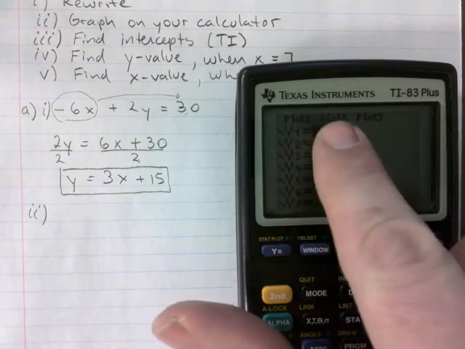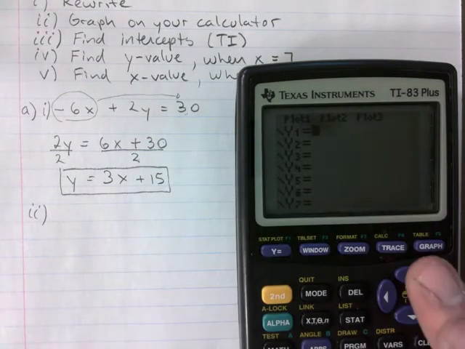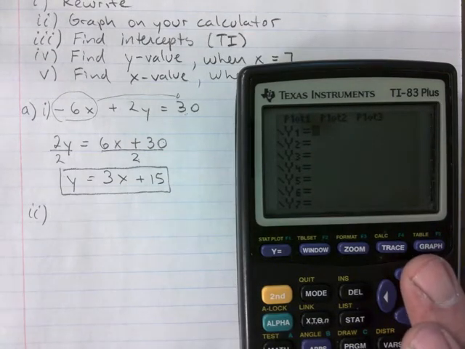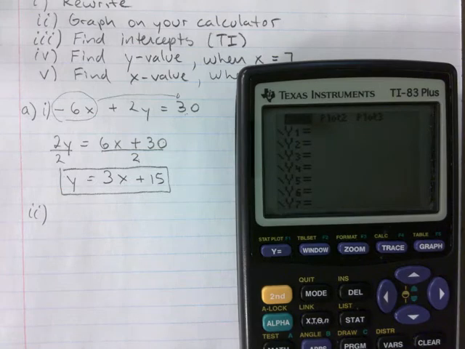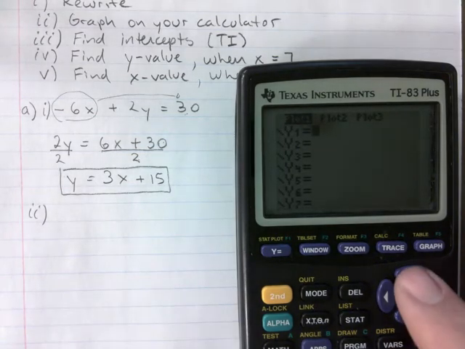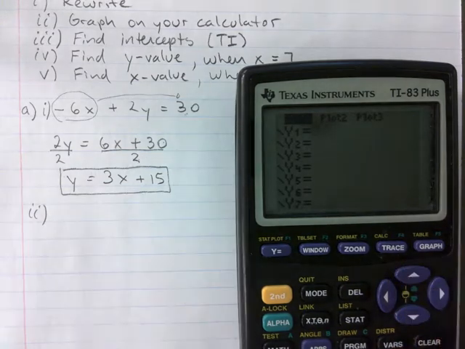Also, make sure plot 1, 2, and 3, they're not highlighted. So listen carefully. If it's highlighted, it would be like this. It would be solid like that. You just go arrow up, all the way up until it blinks, and then hit enter. And then once you move away from it, it should not be highlighted. That's how things are turned on or off in this class, okay?